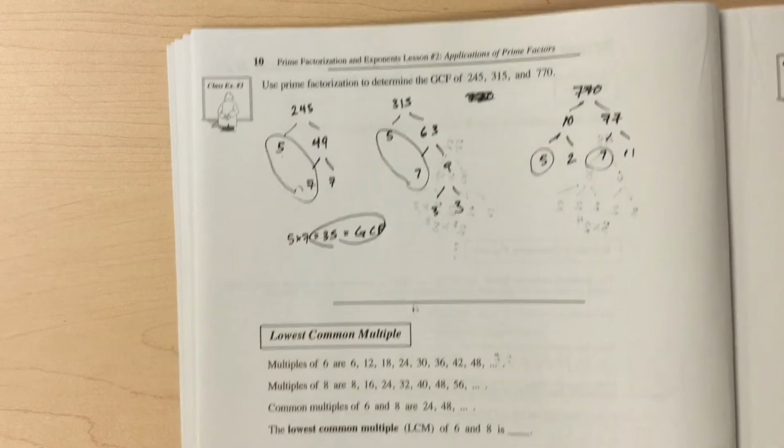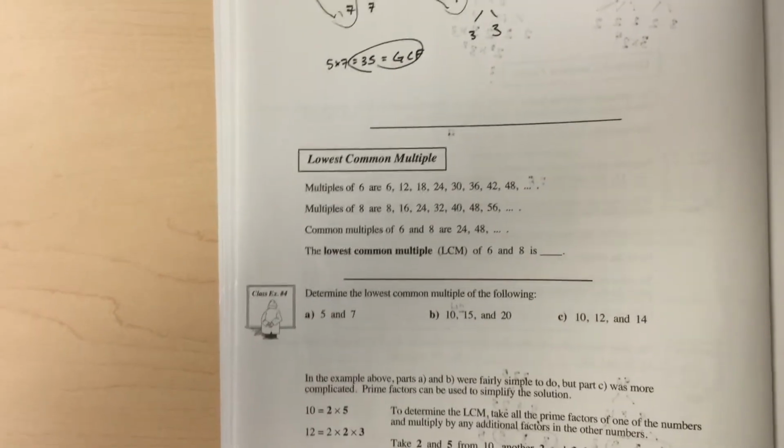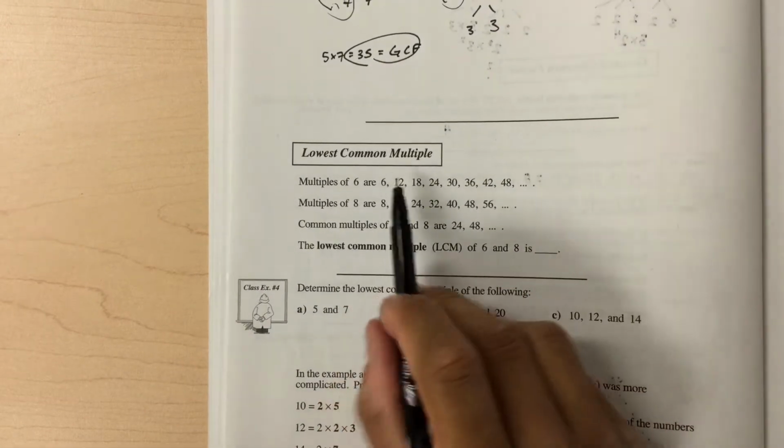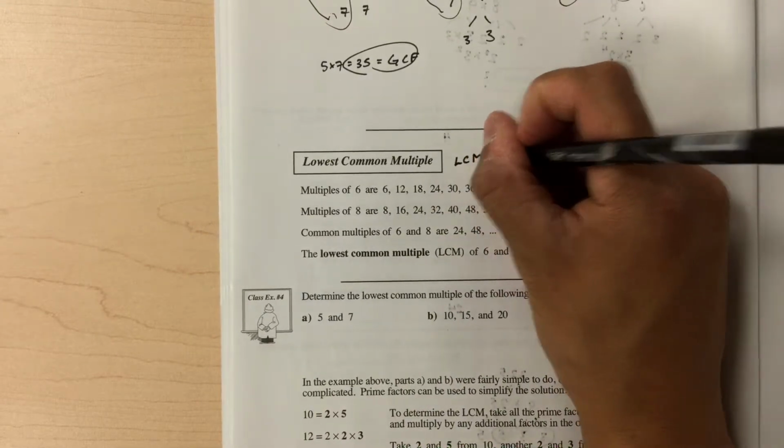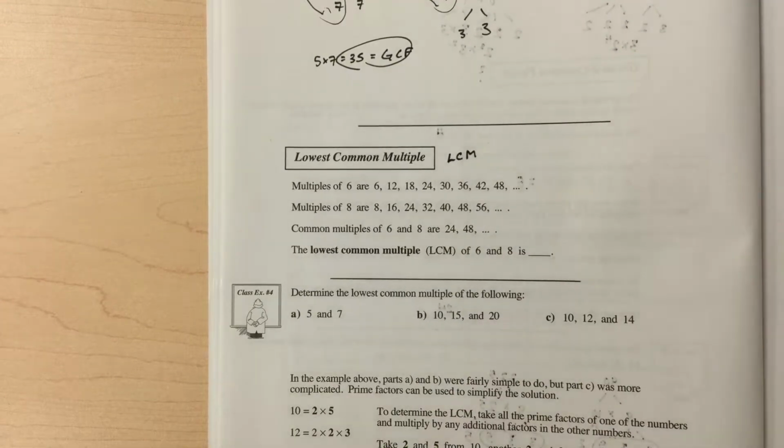Now another concept we're going to look at is the lowest common multiple. So when we're looking at the lowest common multiple, this is different than the greatest common factor. Sometimes this will be known or referred to as the LCM.